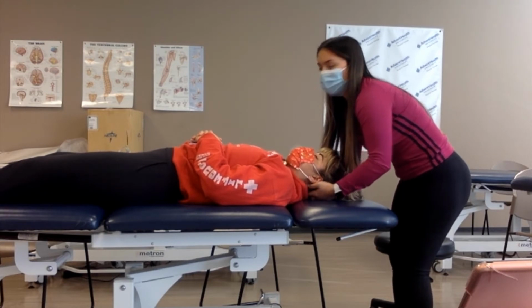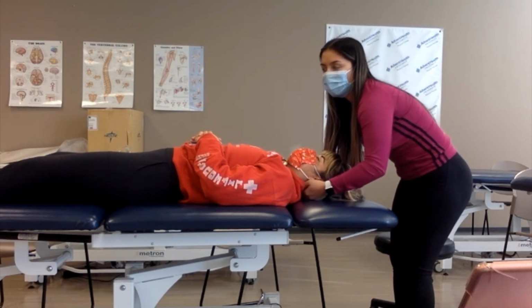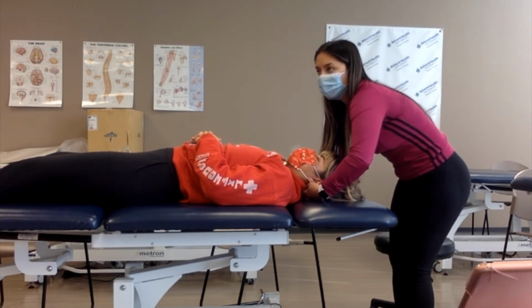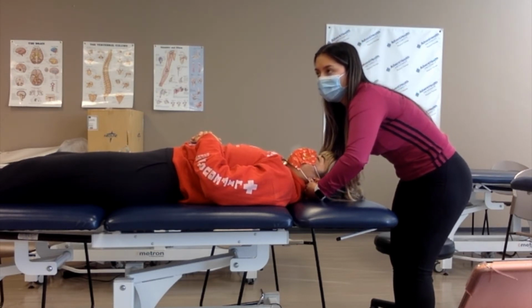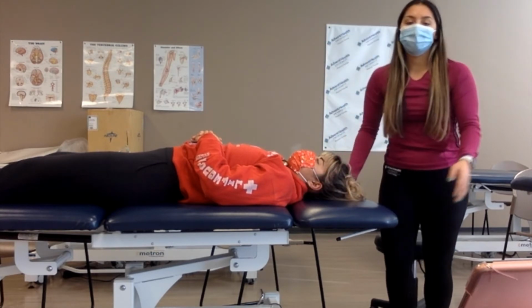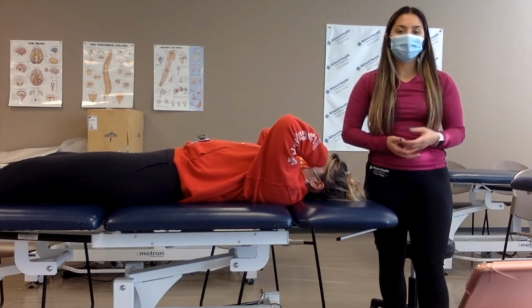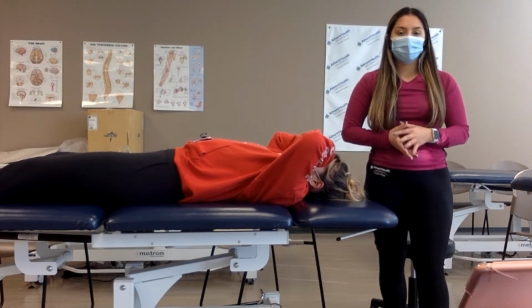Then you're looking for a clunk, or any reproduction of symptoms: nystagmus, double vision, numbness and tingling, dizziness. A positive test is if you see nystagmus, pupillary changes, dizziness, soft end feel, nausea, facial or lip paresthesia, a lump sensation in the throat, and again, pain is not a positive finding.